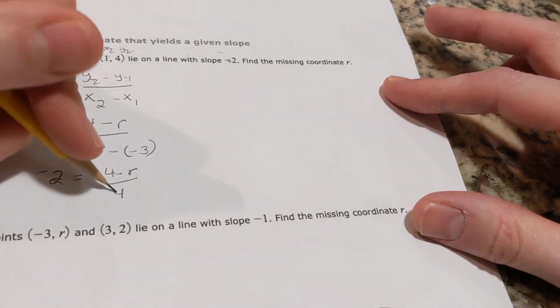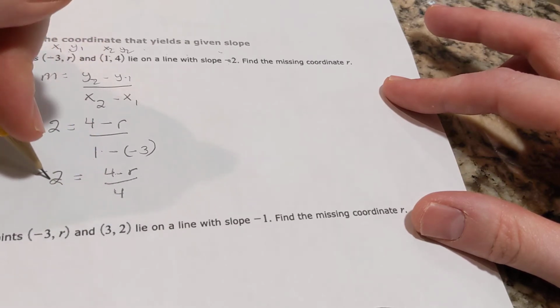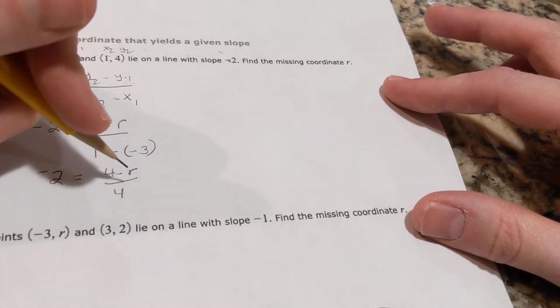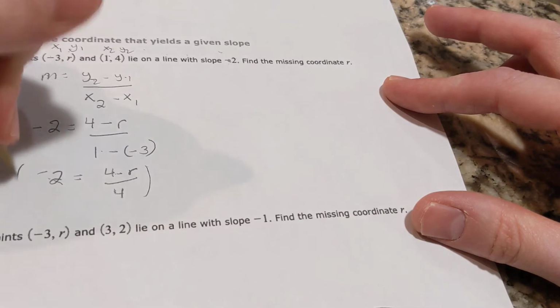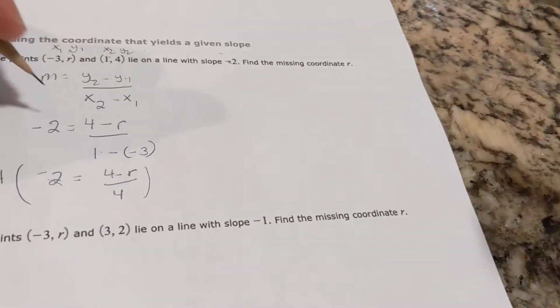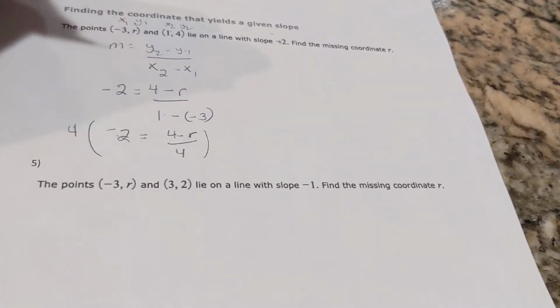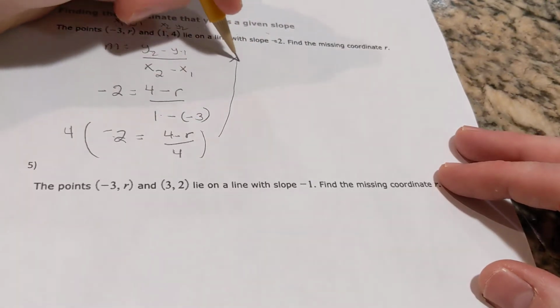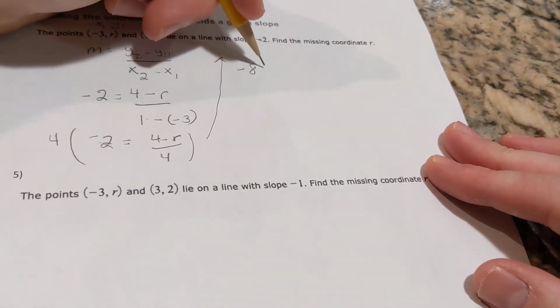So we have a fraction we want to clear. How do we clear fractions? We're going to multiply by the LCD. That LCD is 4. Oops, you can't see that. So continuing up here, we've got -8 equals.